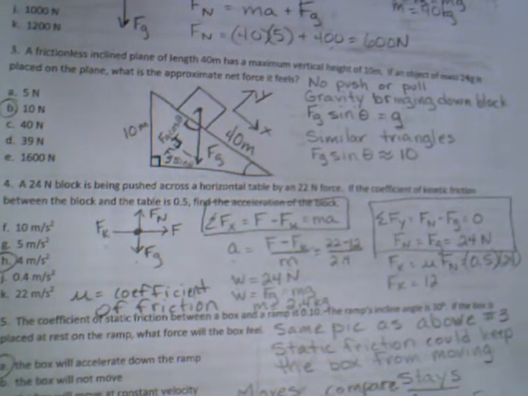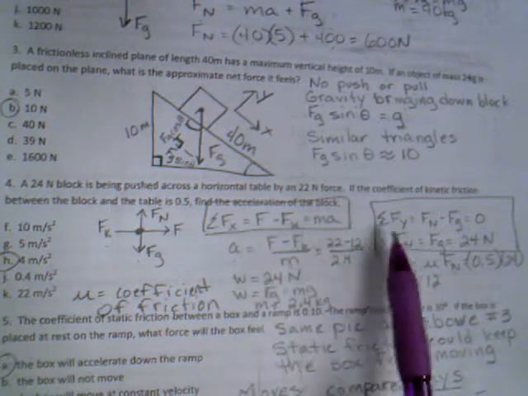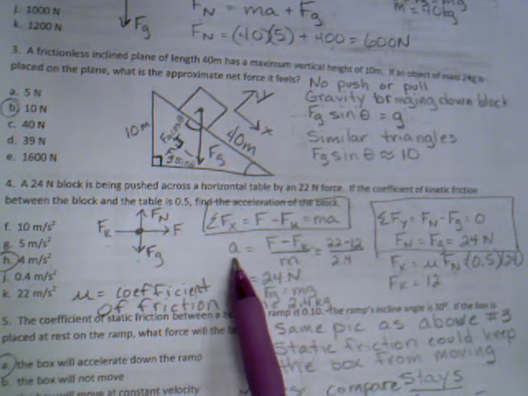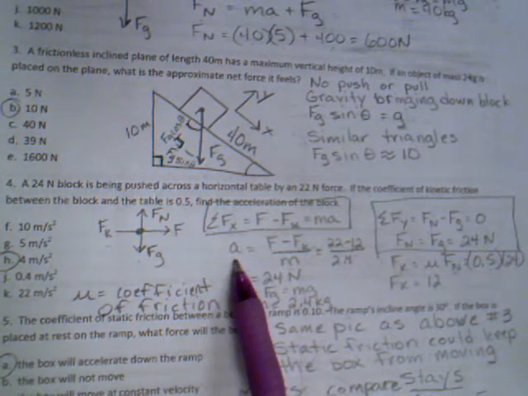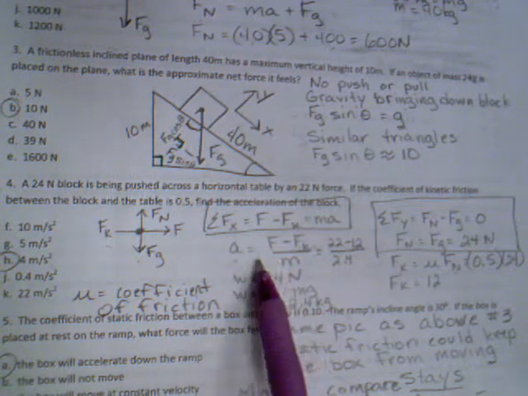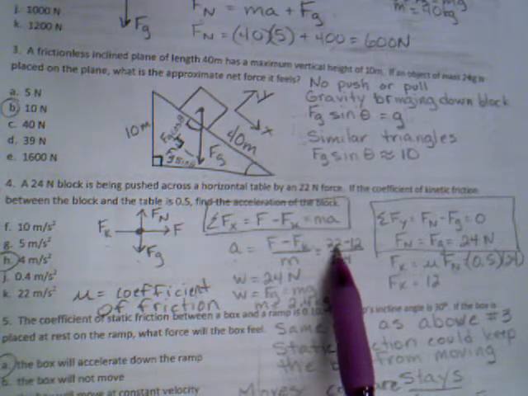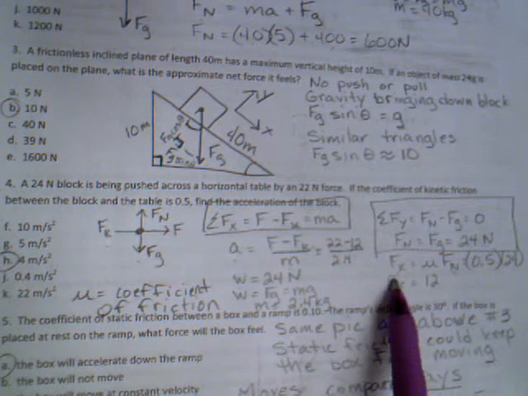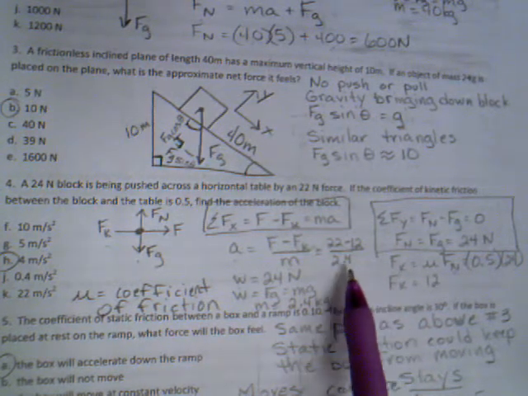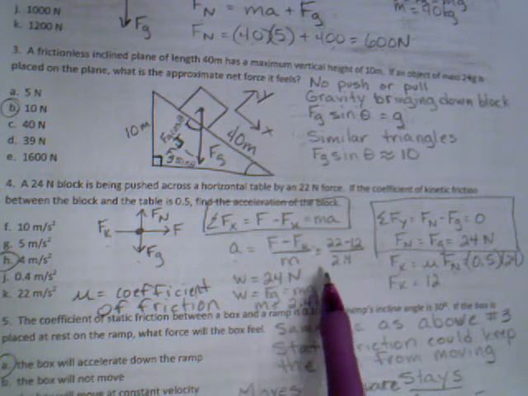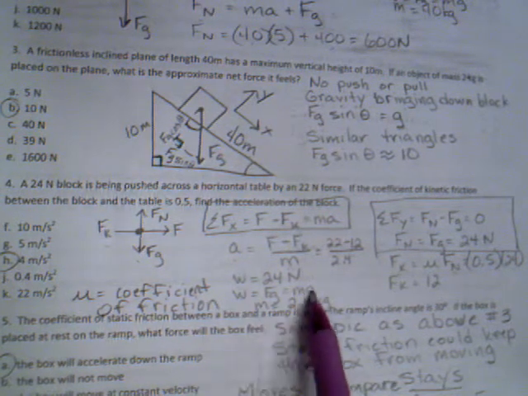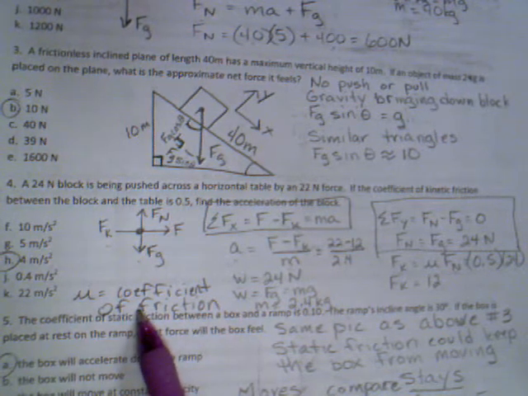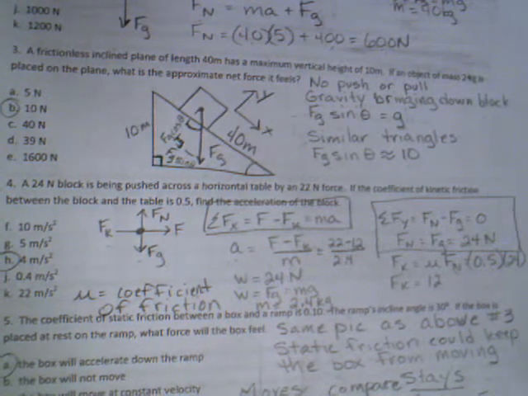Number 4, the things in the boxes were the things that I did first. Then I had to manipulate for A. I manipulated this right here for A. It gave me the force in the problem, but I had to figure out the force of friction, which I did right here in this area. And then I also had to find the mass, which I did right down here in this area. And I have a little reminder here that mu is the coefficient of friction.